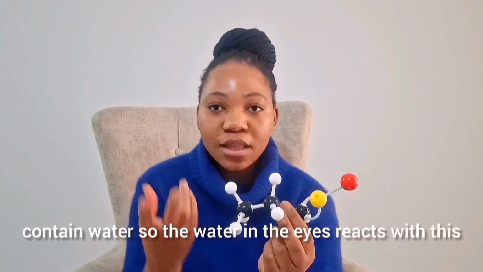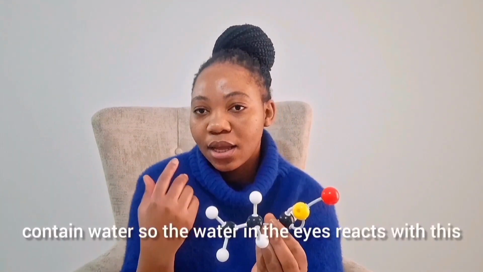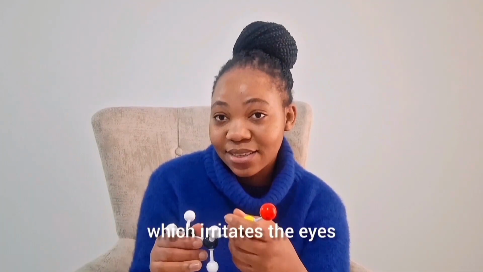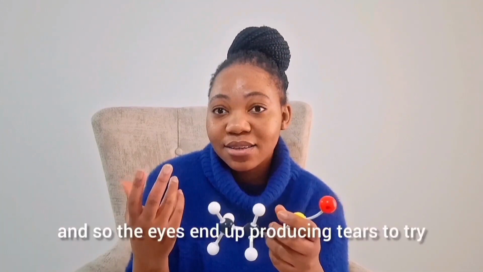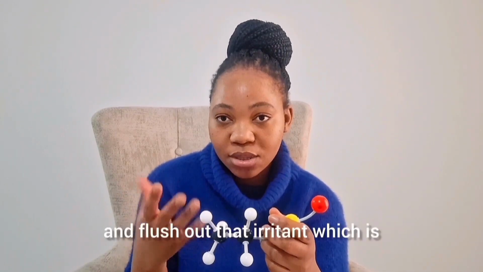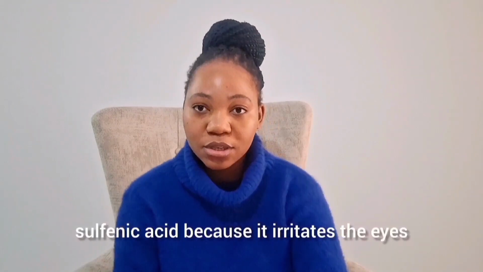So the water in the eyes reacts with this propanethial S-oxide and forms sulfonic acid, which irritates the eyes. And so the eyes end up producing tears to try and flush out that irritant, which is sulfonic acid, because it irritates the eyes.